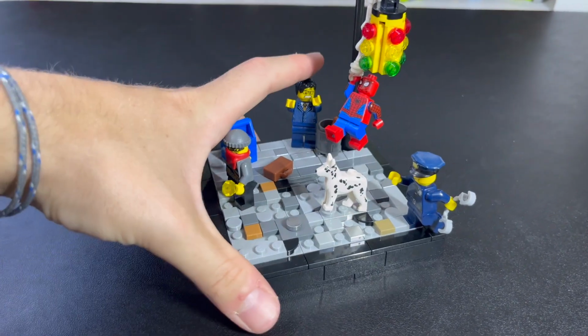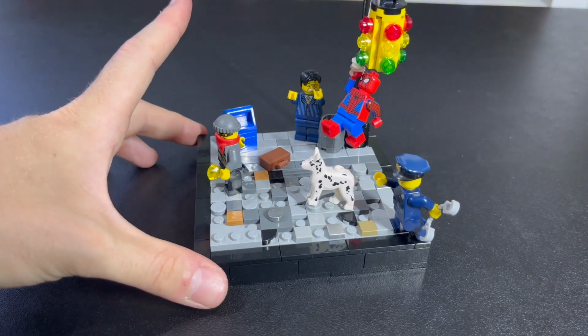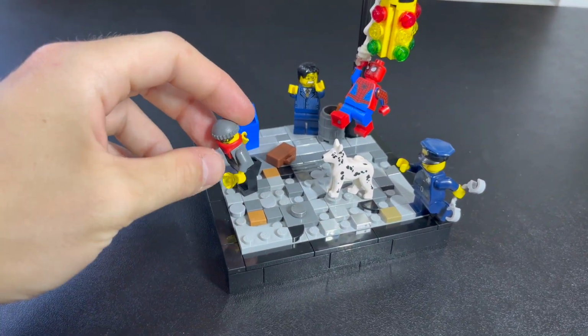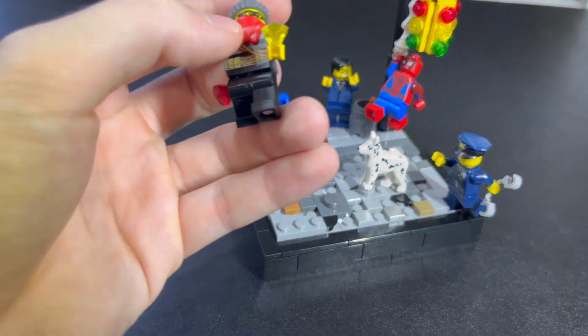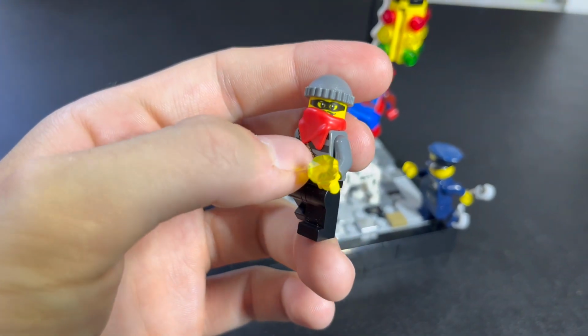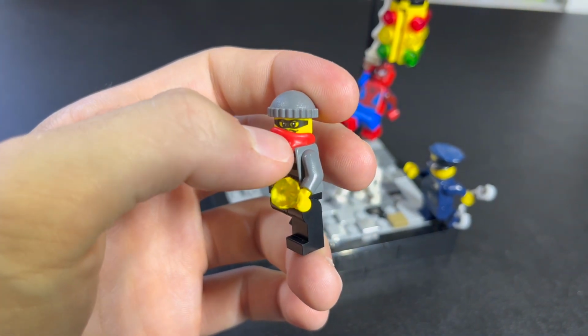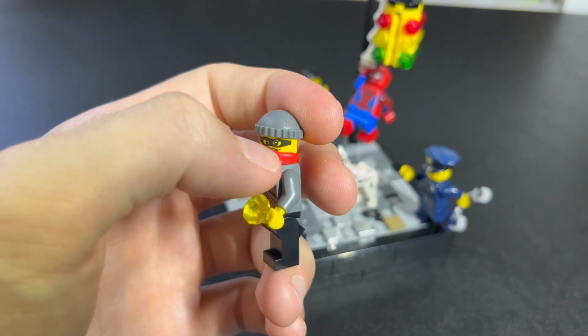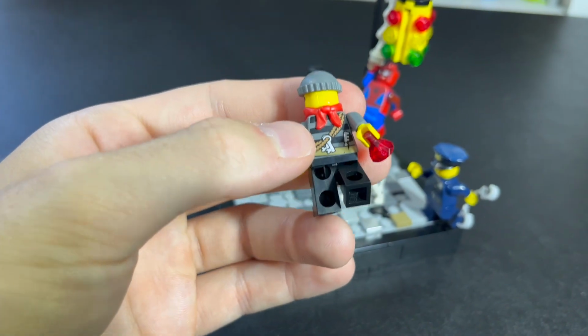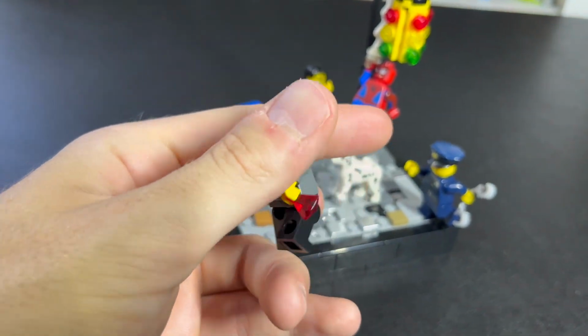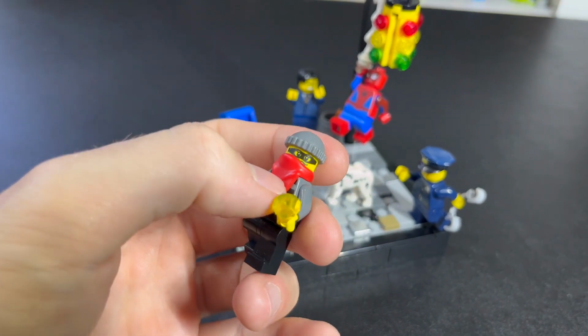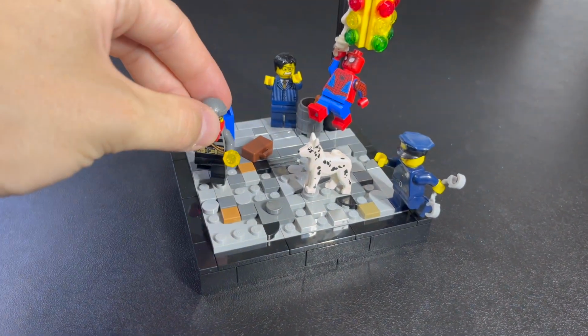I found that in one of my Advent Calendar pieces, and I thought it'd be a little cool detail to add. We have the robber right here. He's trying to run away. This is one of the, like I said, Advent Calendar robbers, and he has a little mustache under there. It's only one face, and he's got nice little back printing as well. I gave him some jewels that came with that, and he has his little ski mask covering him up.